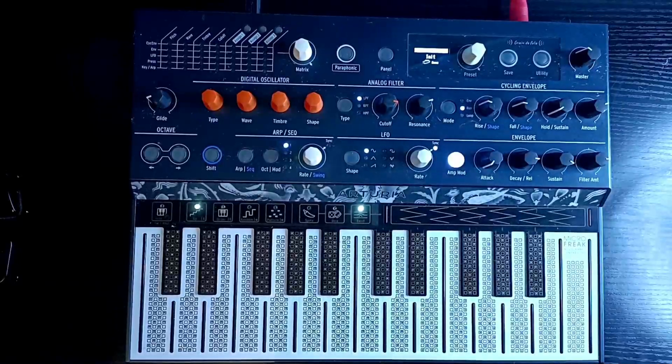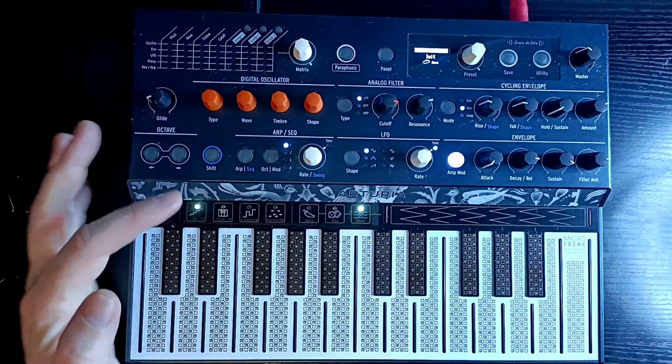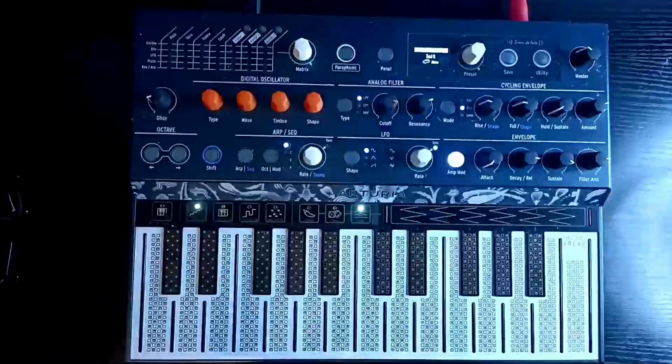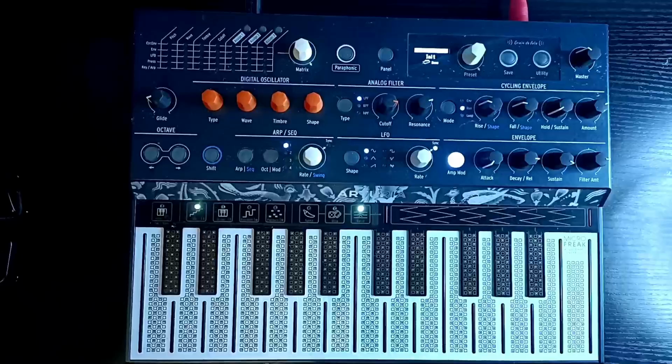So this is how to use a sequencer on the Microfreak by Arturia. Basically, I'm going to go to a basic preset, and on the basic preset, I want to write a sequence.